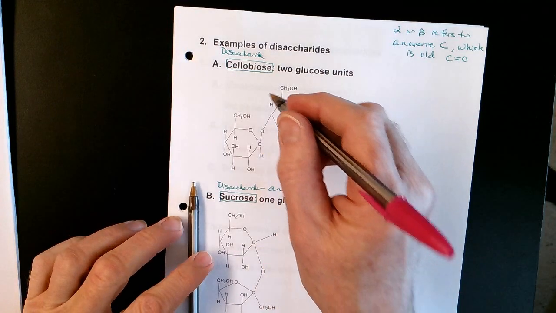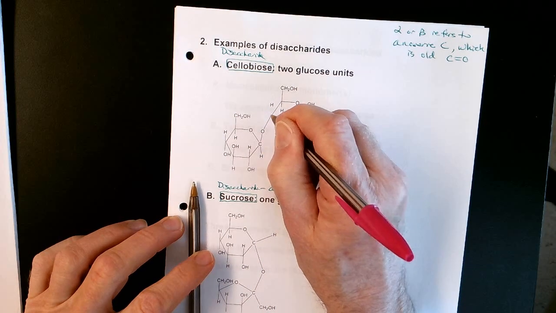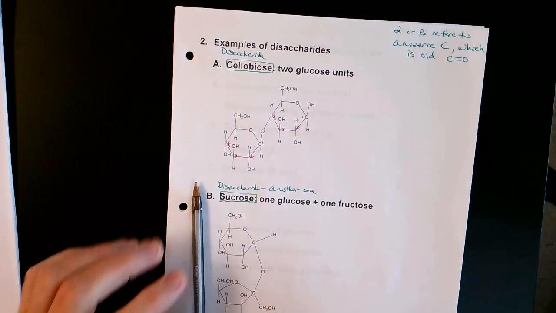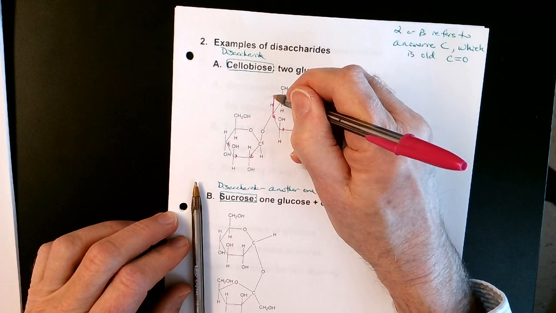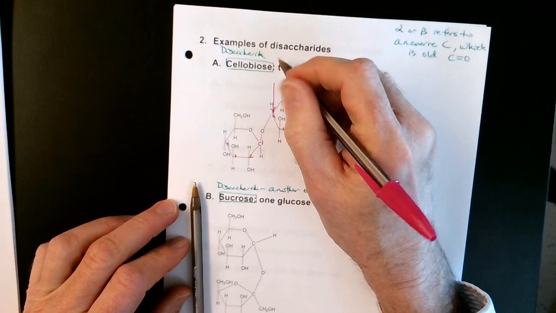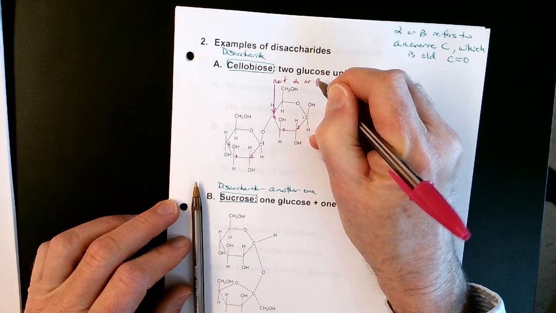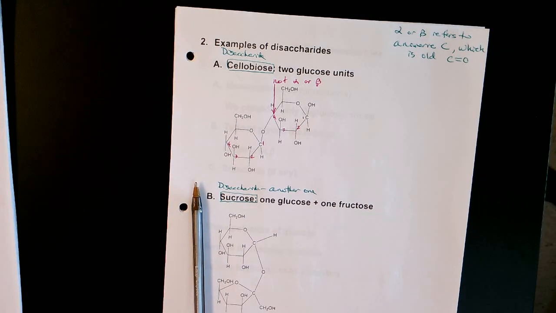All right, carbon 4. Here's 1, 2, 3, and 4. Let me do that for both rings. 1, 2, 3, and 4. This carbon 4, this one right here, is not alpha or beta because it's not on carbon number 1. It's not part of the anomeric carbon.